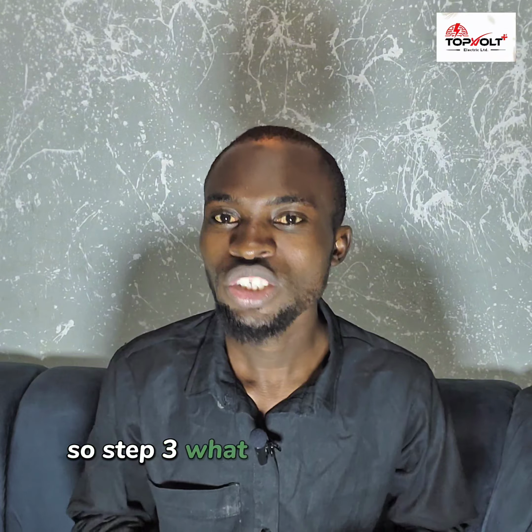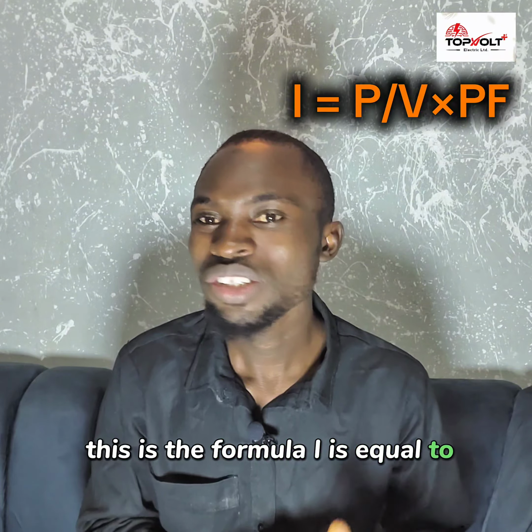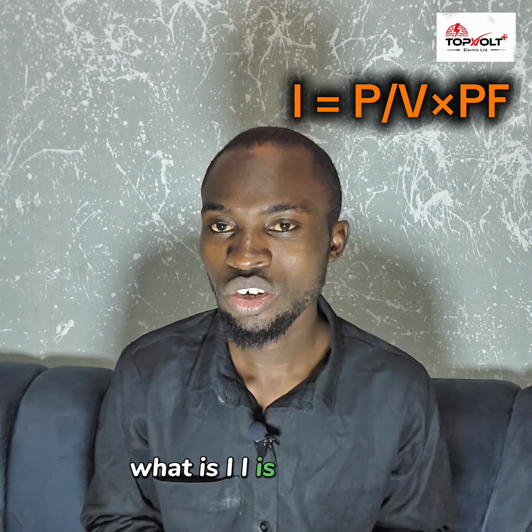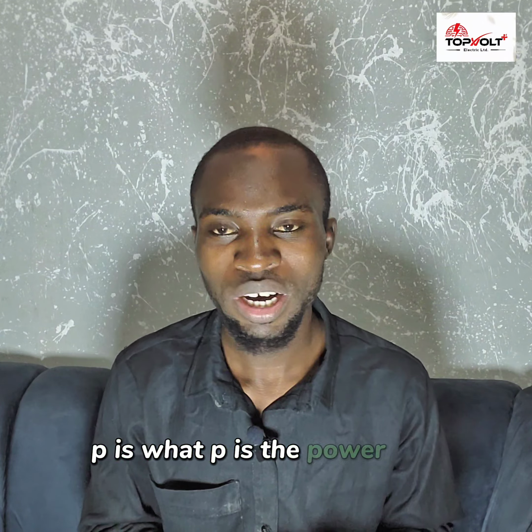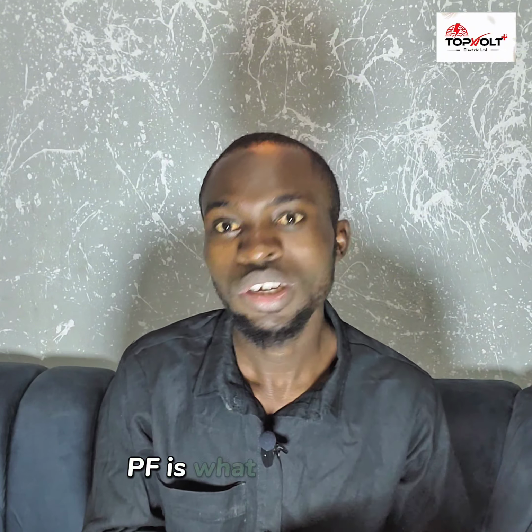step 3, what you need to do is to calculate the current. For you to calculate the current, if it is single phase, this is the formula. I is equal to what? P divided by the voltage multiplied by the power factor. What is I? I is the current. P is what? P is the power, the total connected load. V is the voltage, and PF is what? Power factor.